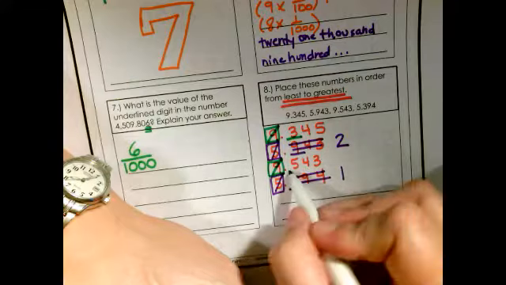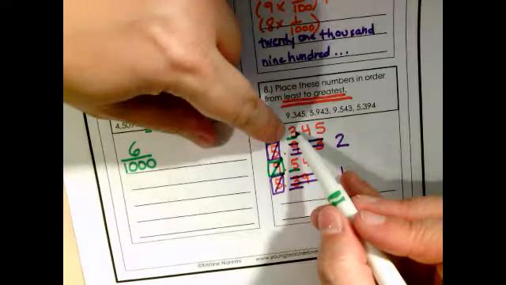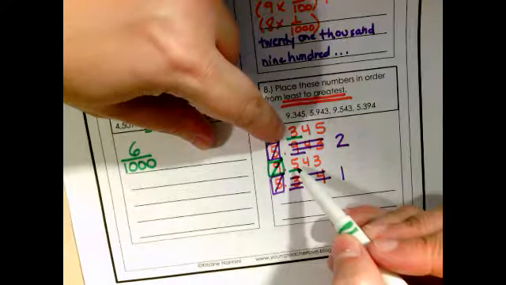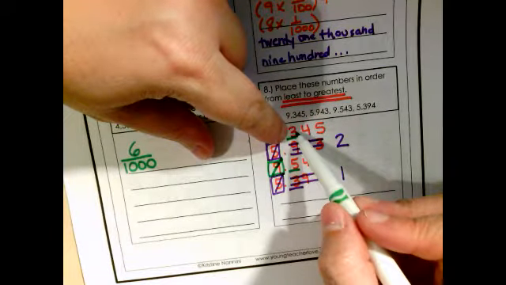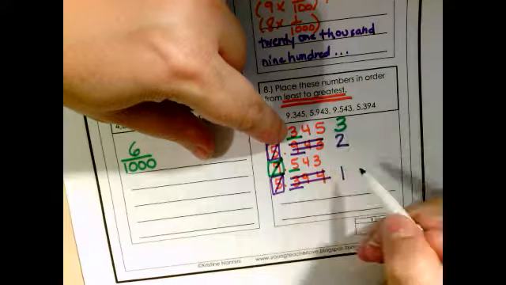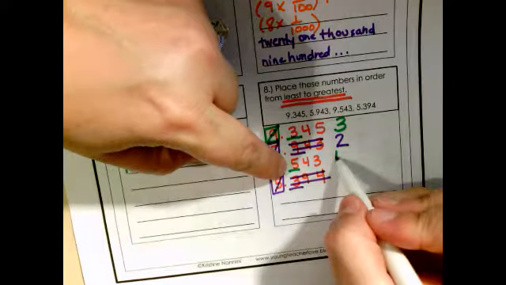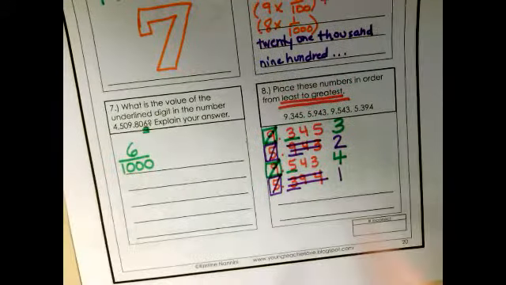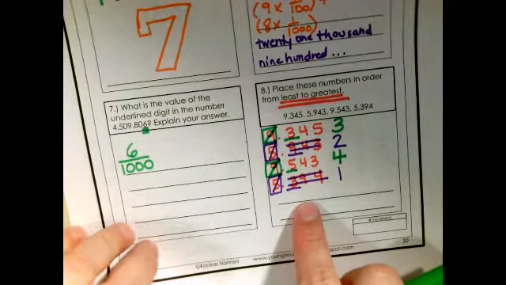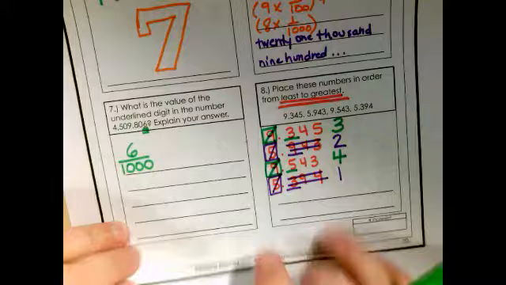When I look to the next place value, this one's a 3 in the tenths, and that's a 5 in the tenths. That's a difference in 3 dimes versus 5 dimes. I know 3 dimes is less, so that one's going to come next. And then the 5 dimes would be the most. So then you would just rewrite these very carefully from least to greatest.